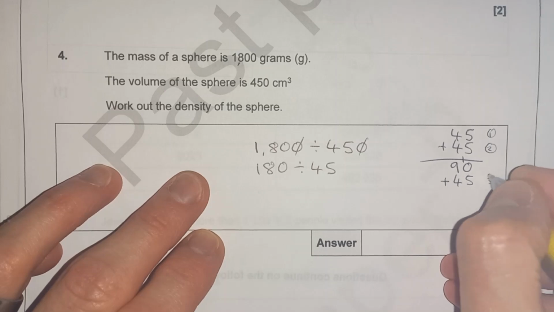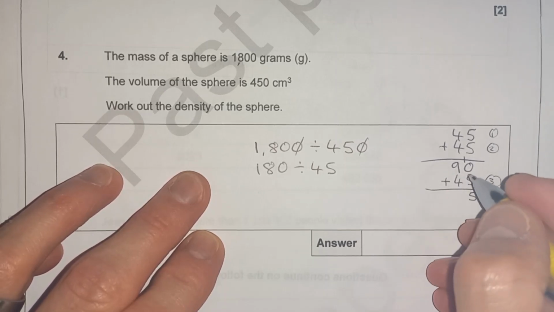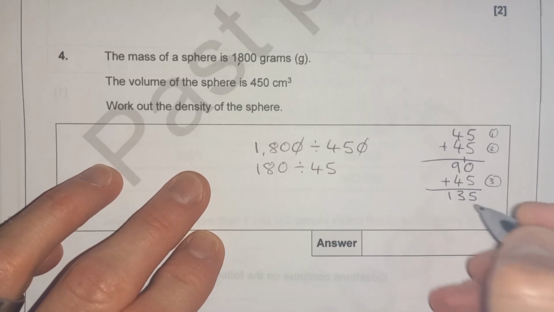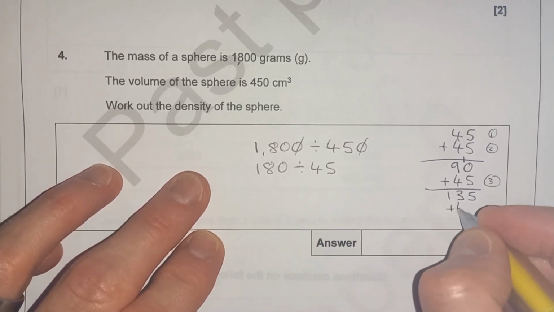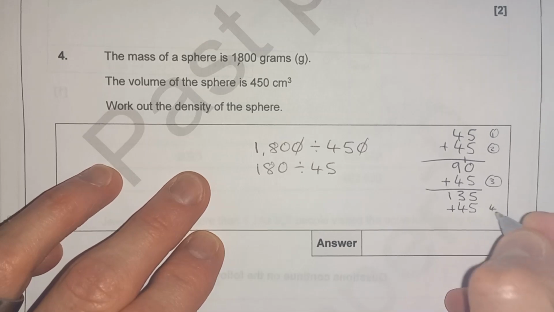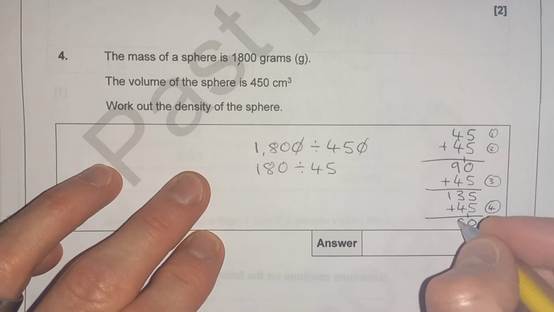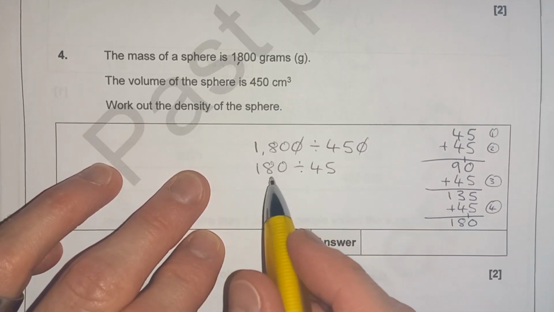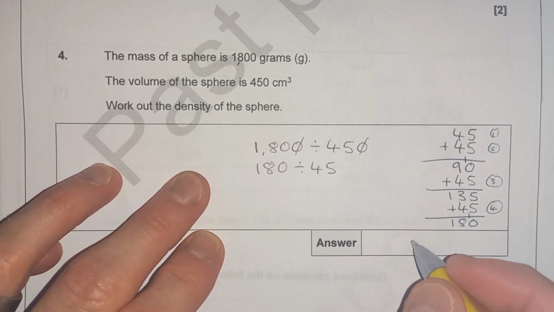So that's going to be our third 45. 0 plus 5 is 5. 9 plus 4 is 13. Okay, we're still not up to 180. So let's try and add another one on. That would be our fourth one. 5 plus 5 is 10. 3 plus 4 is 7. Plus 1 is 8. 1 plus nothing is 1. So we've got up to 180 and we needed 1, 2, 3, 4 45s.